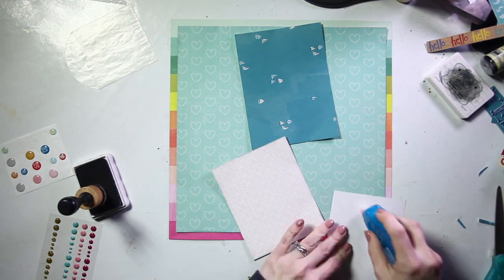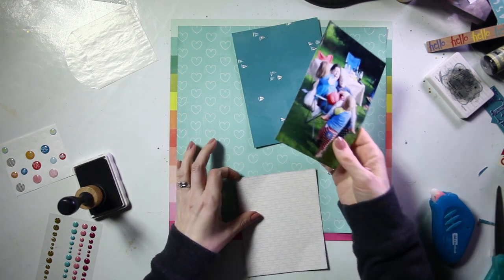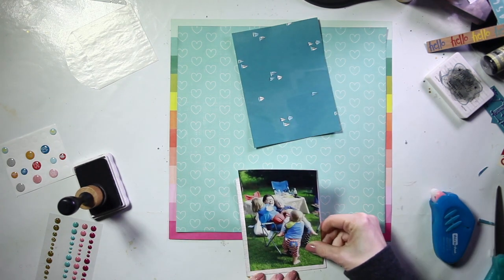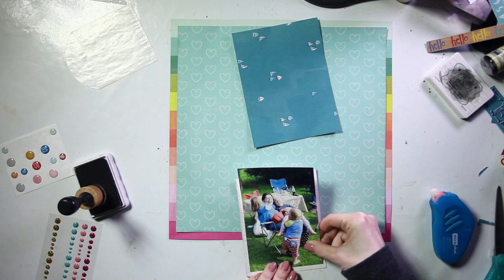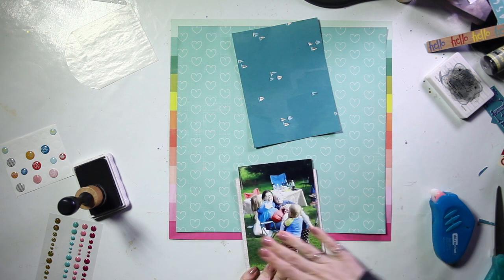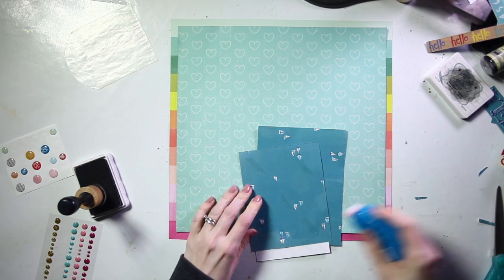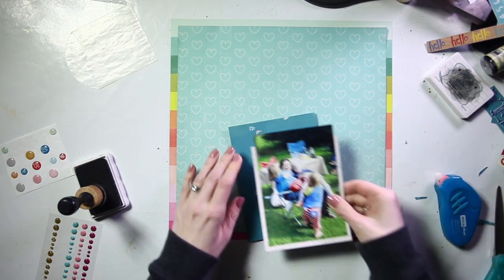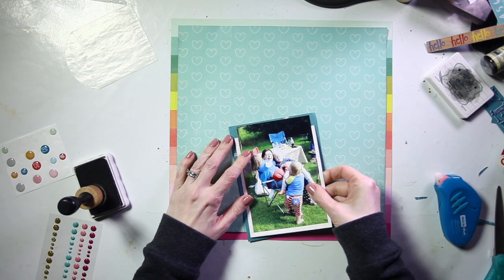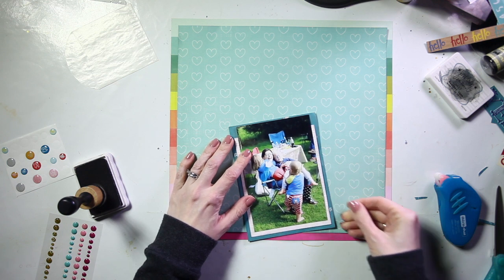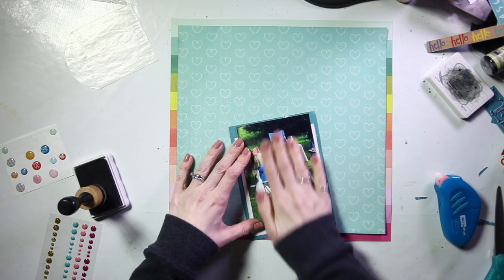Now, the photo's going to go on top of this neutral so that no matter how many colors I throw onto this page, it's got a nice background to just separate it. And the only reason that it's smaller is because that's how much of the paper I had left, and I am not too worried about that little detail.